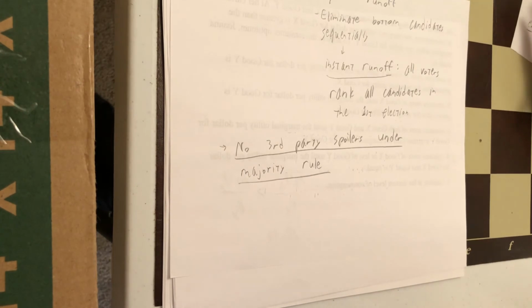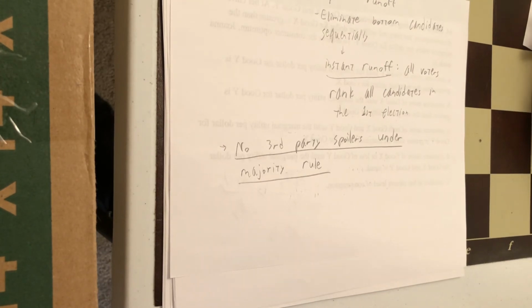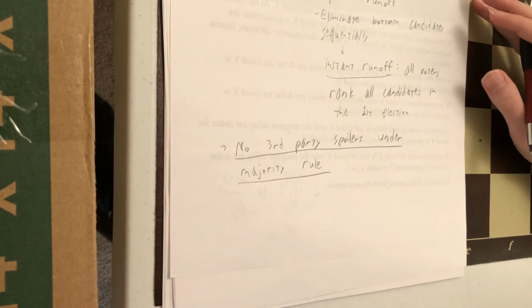So, for example, going back to the 2000 election, maybe you're someone who likes Ralph Nader, the Green Party candidate, but you're worried that if you vote for Ralph Nader, that might allow George Bush to win, which happened under plurality rule.